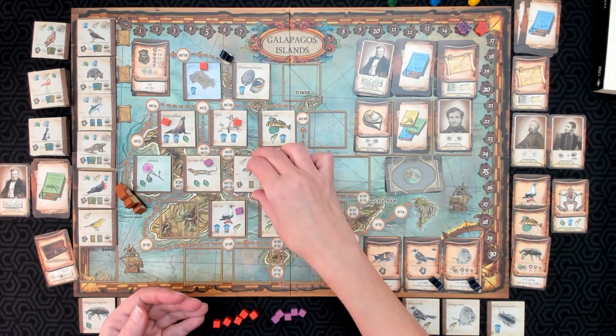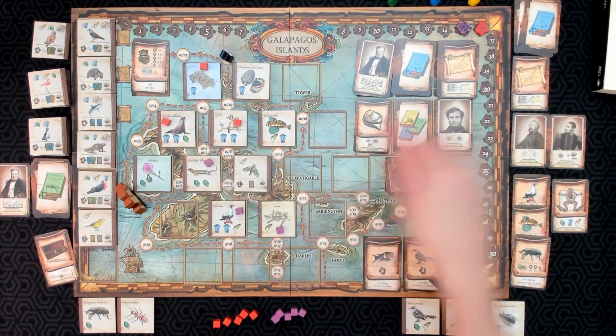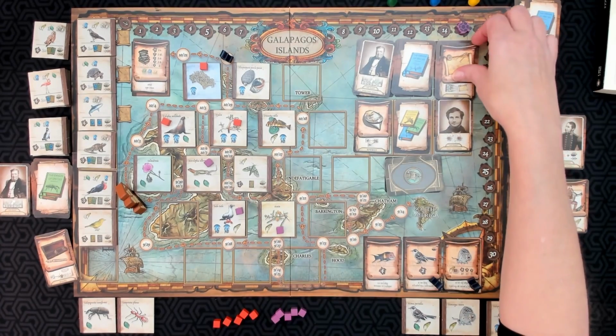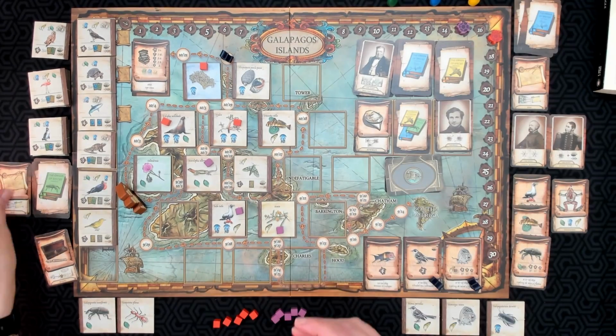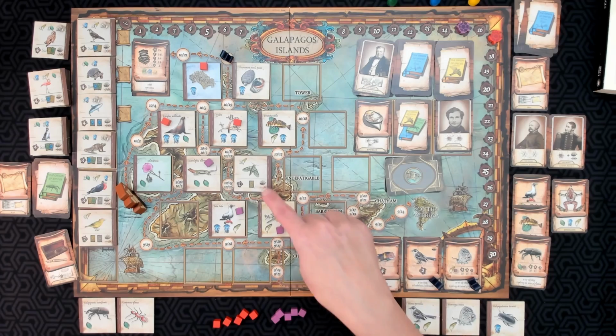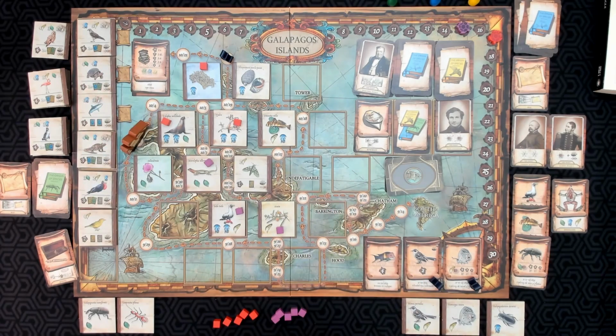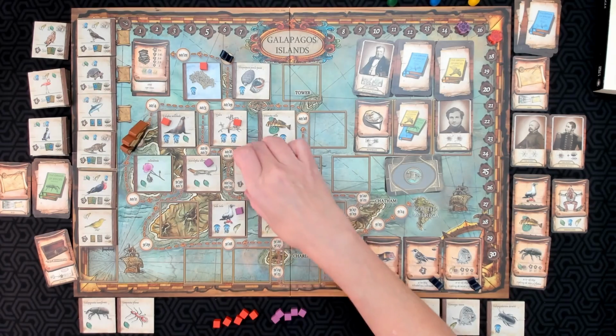All right, so we place that moth there. He gets 1 point. He gets a yellow card, so he's going to take the map. He doesn't really need it, but he'll take it anyway. And he'll move the Beagle 1 up here to October 3rd. Okay, and that takes care of that.